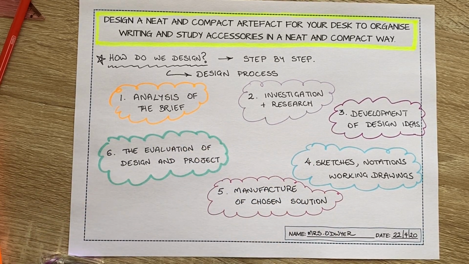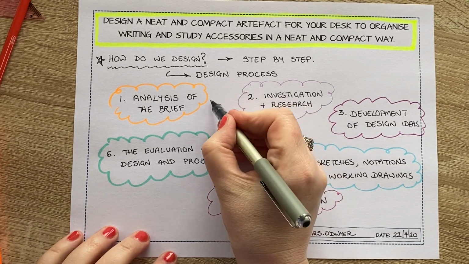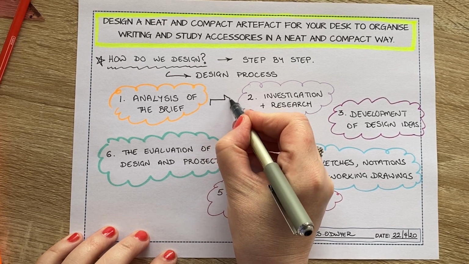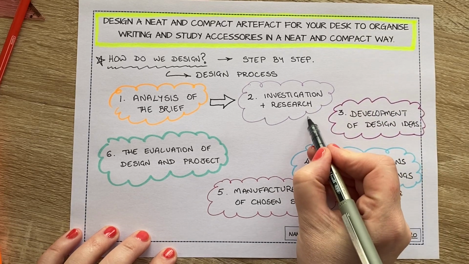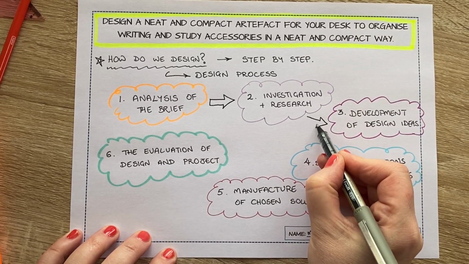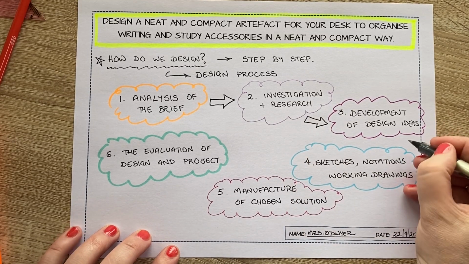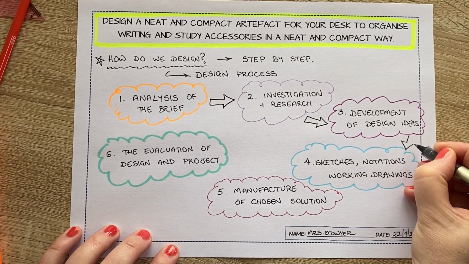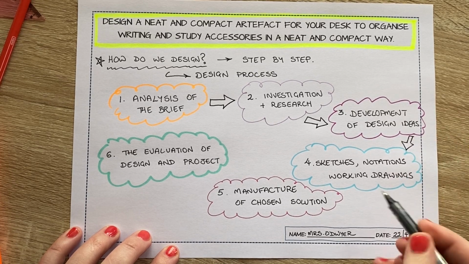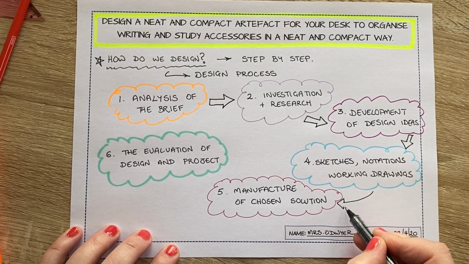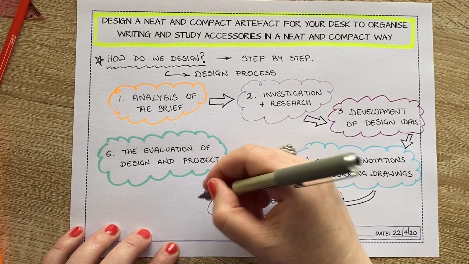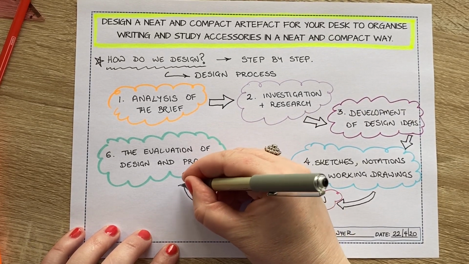Anyway, right, so there's my design process. So what is it? It's a design process. Let's say it again. What is it? It's a design process. So you start with number 1, move on to number 2, 2 to 3, 3 to 4, no surprises there, 4 to 5, and 5 to 6.